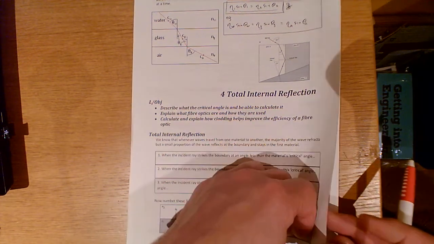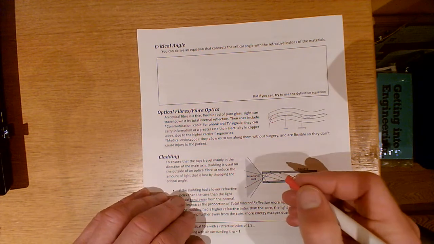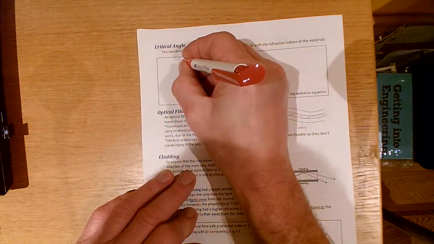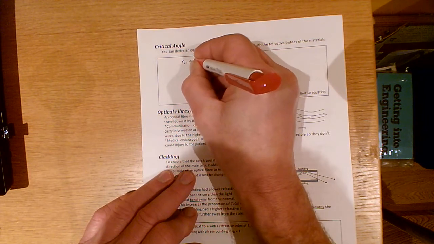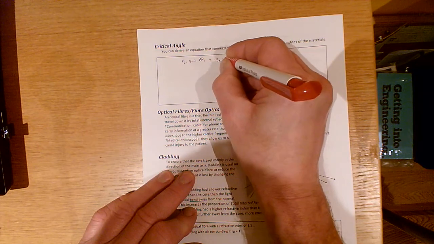Now, can we prove that? Yes, we can. So a little bit of maths to go with it, and it's a very simple idea, all based on what we did last lesson. Using that equation from last lesson, n1 sine theta 1 equals n2 sine theta 2.